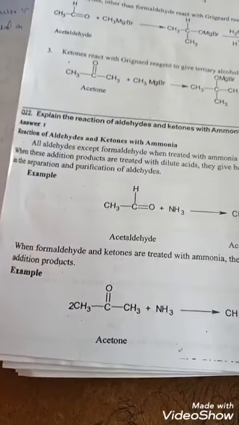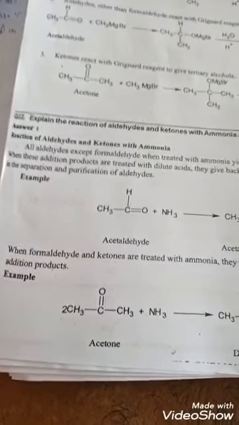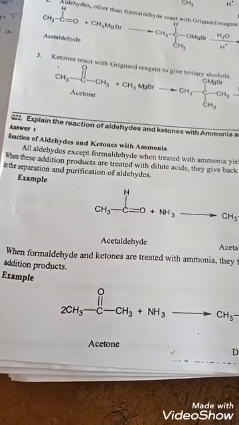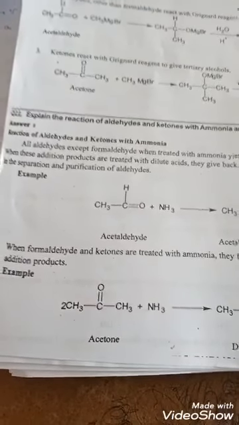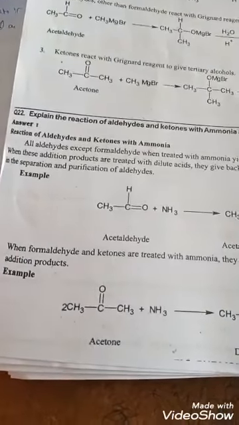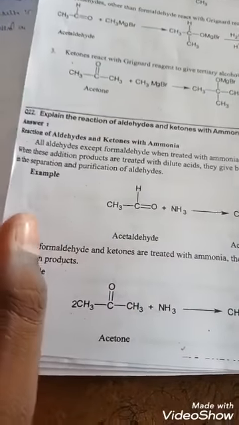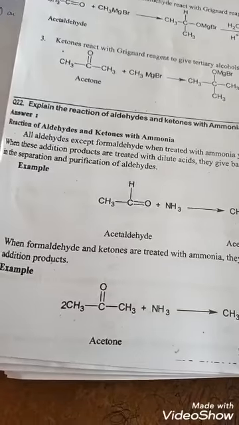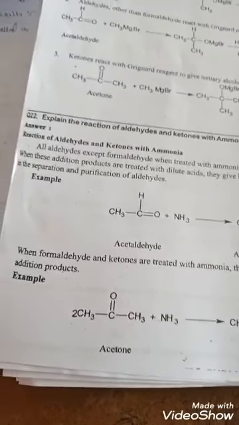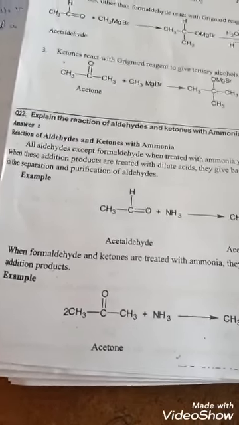Because any carbon atom having hydrogens, we can remove hydrogens and in those places put functional groups. But in formaldehyde we could not take any reaction, because formaldehyde does not have any such carbon atoms.